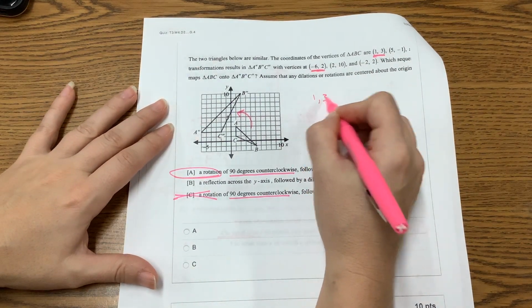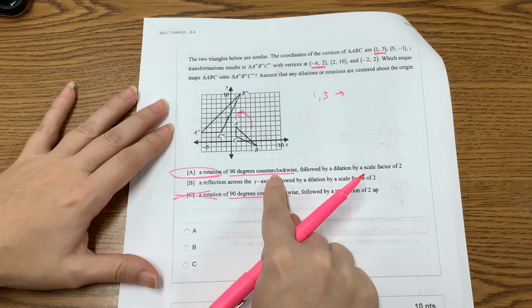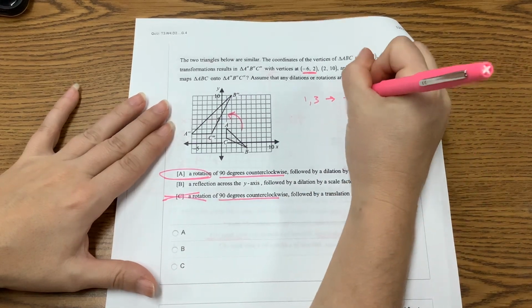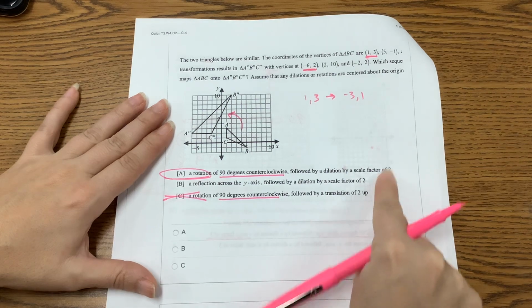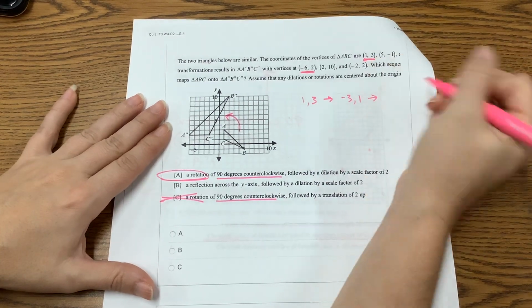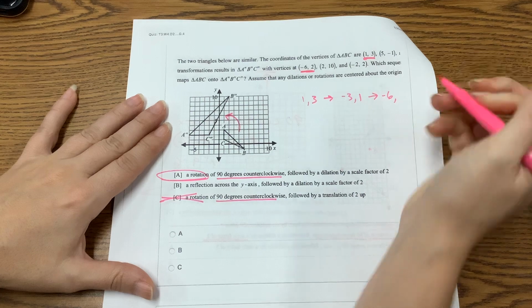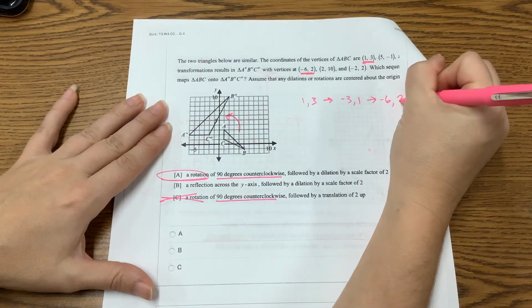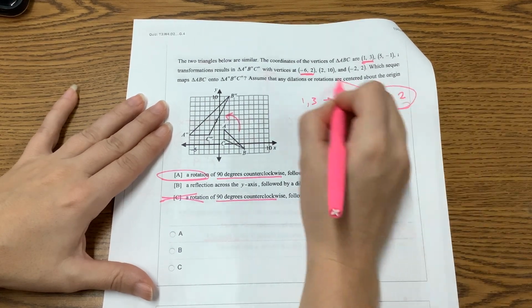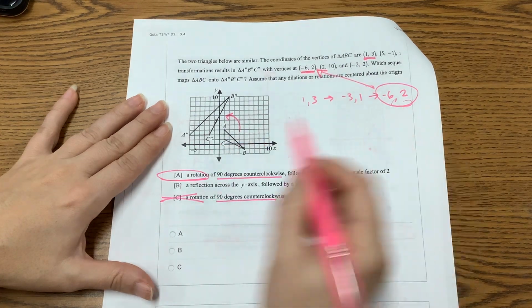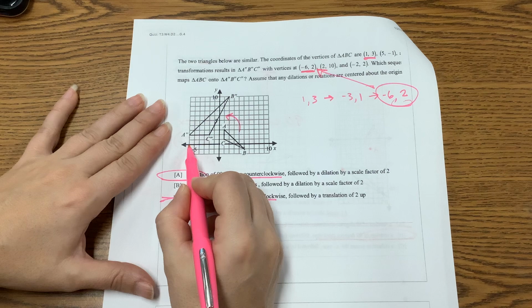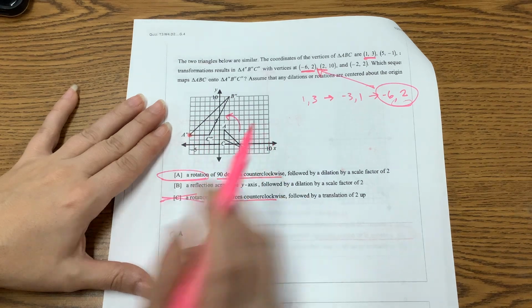Originally, the point was (1, 3). If we do a 90 degrees counterclockwise rotation, it's going to be (-3, 1). And then the scale factor of 2, multiply that by 2. What's -3 times 2? -6. And 1 times 2 is 2. And if you look, it does match up with what they showed us as the ordered pairs, but you can still test it here. (-6, 2) does land on A''.